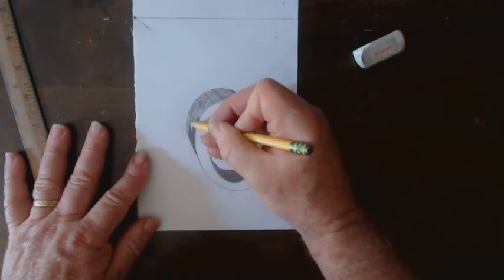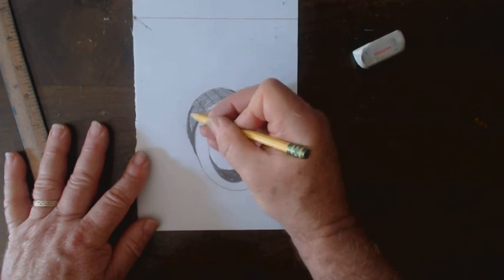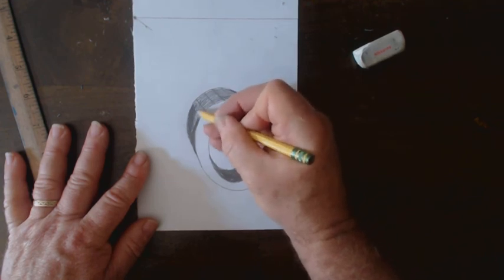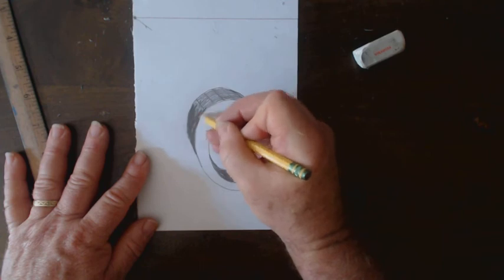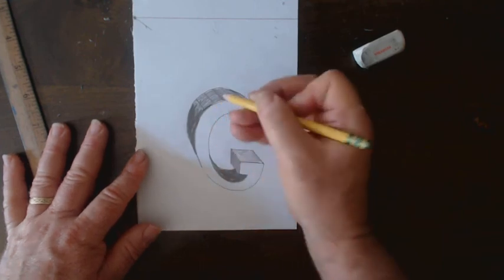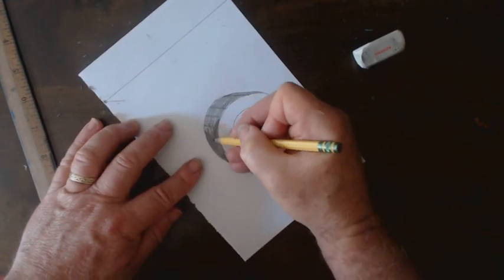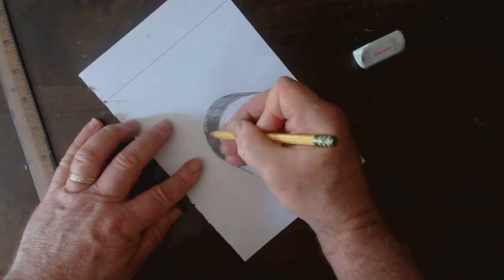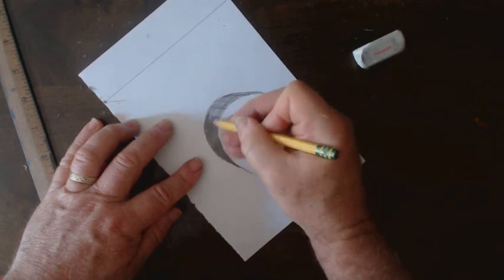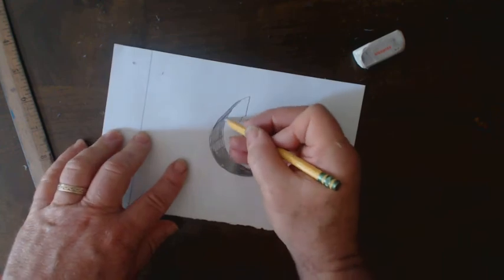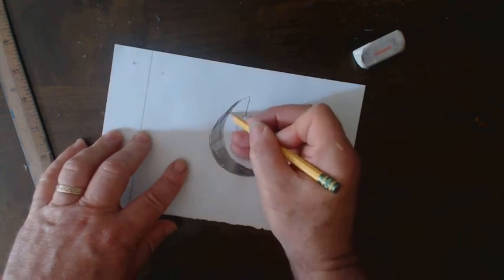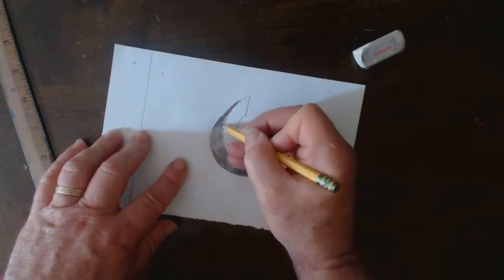Yep. Just gives a little more drama. Makes it easier to see. The contrast makes it easier to read. I'm going to let the top be a little lighter because it's facing a different direction. That side curves around because it's a curving shape.